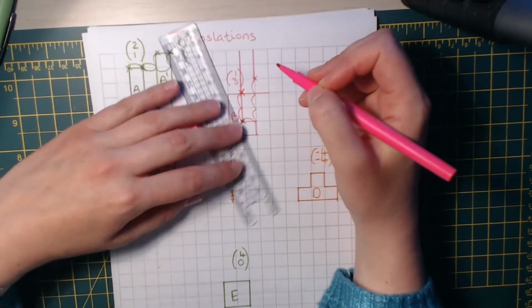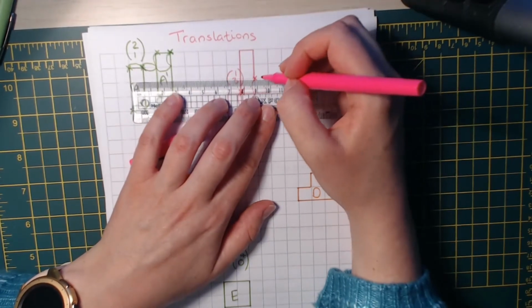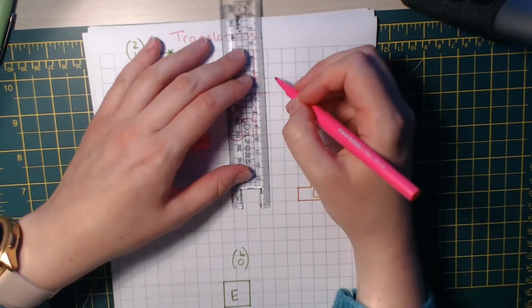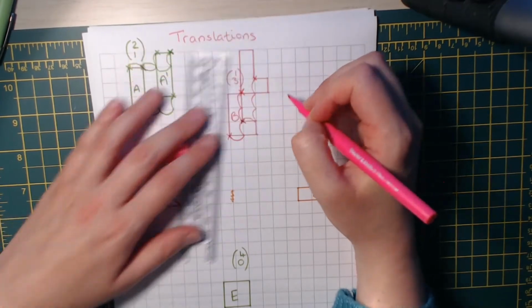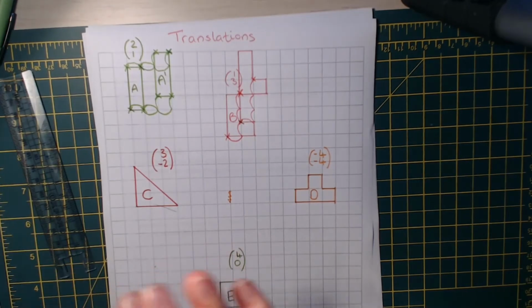It reminds me of Tetris actually doing these. If you remember played that game, it's quite an old one, but where you have all the shapes that kind of slot in to the game, you have to make them all fit, and then when you get a whole row together, it disappears. It's a brilliant game.